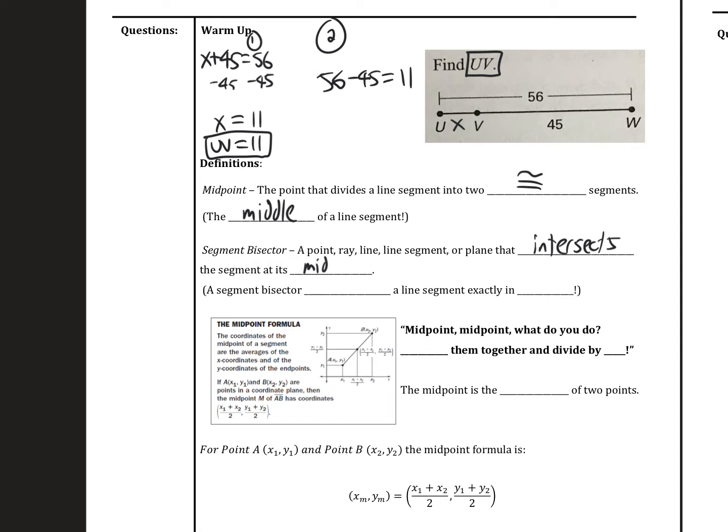At its what? Midpoint. And a segment bisector divides at what? It divides a line segment exactly in two. Exactly in two.